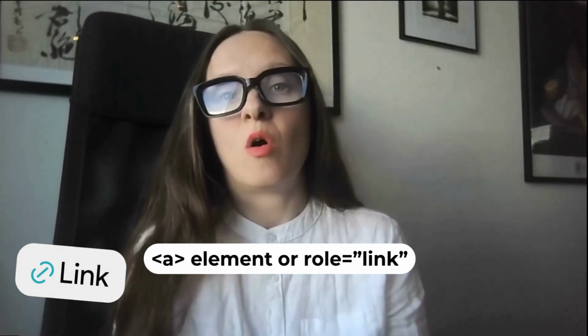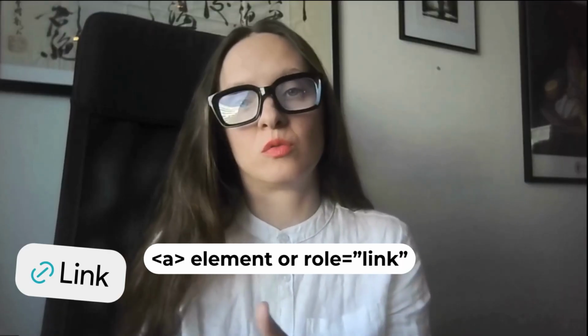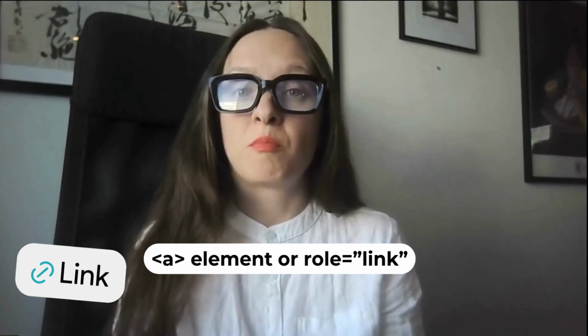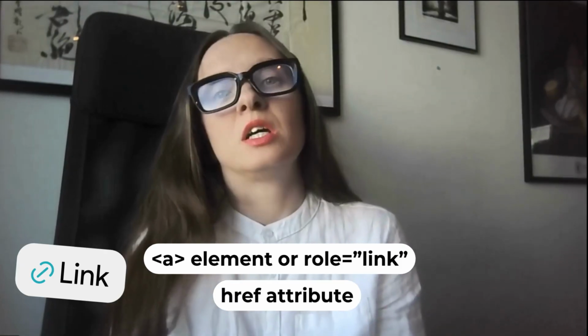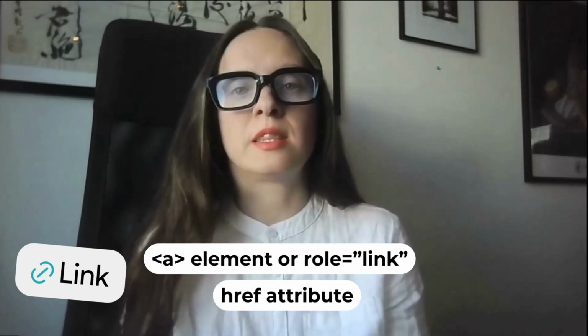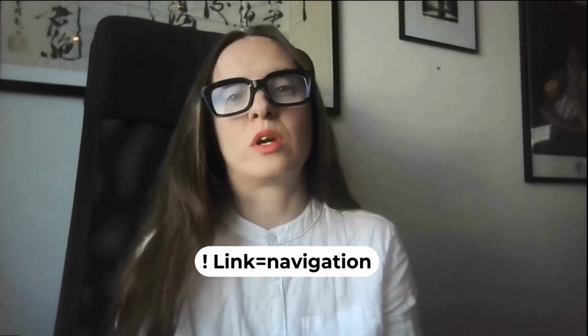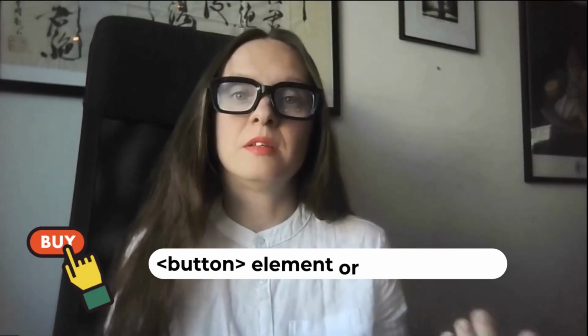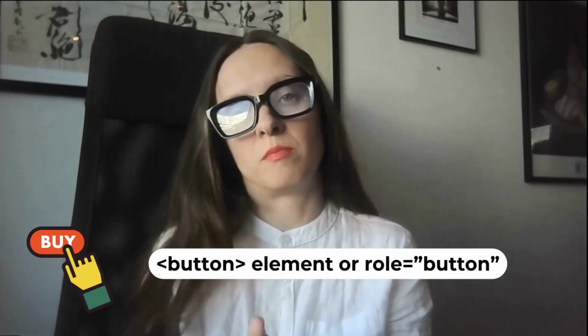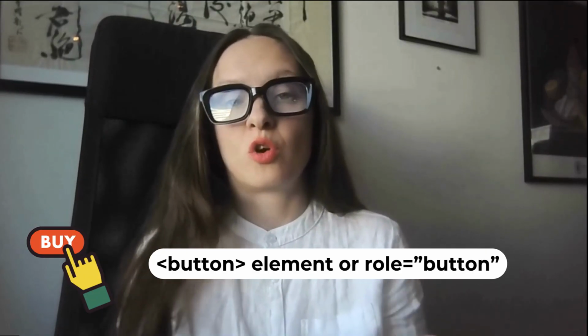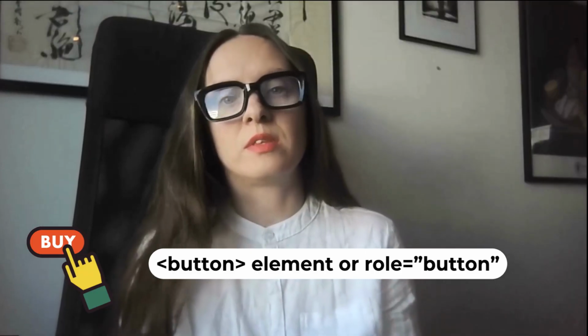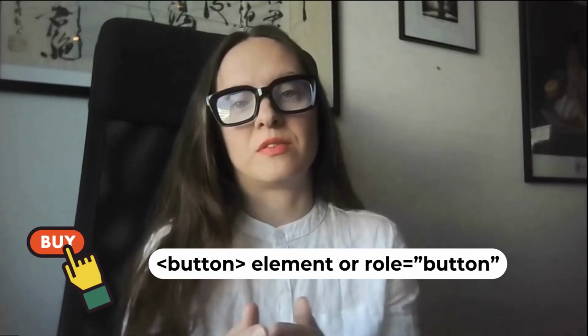So for a link, in order to code such an interactive element properly, we need to use the a element, or for example role equals link. And it's important to have the attribute href to show the destination where this link will take us. They are always connected to navigation, so it brings us somewhere. While for buttons, we need to use the button element, or for example role equals button, in order to show that there will be some action. We will do something by clicking on this interactive element.